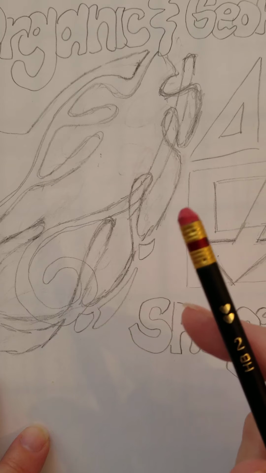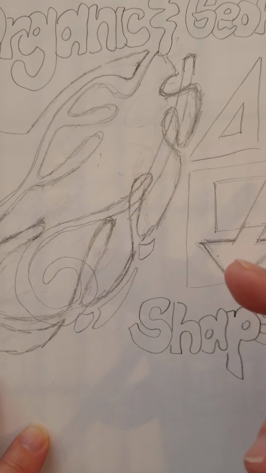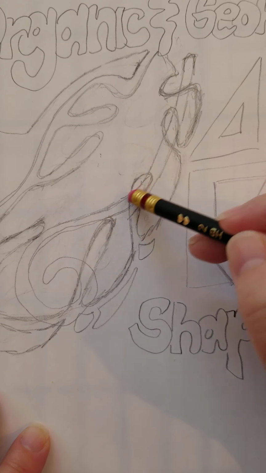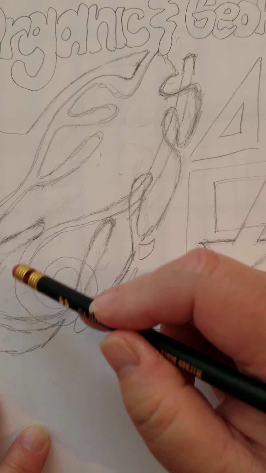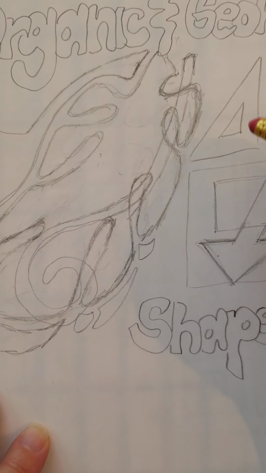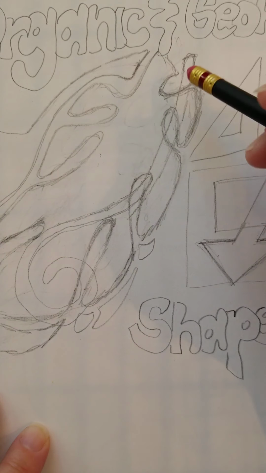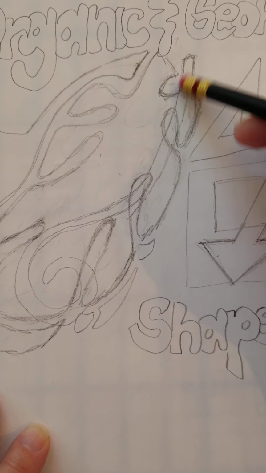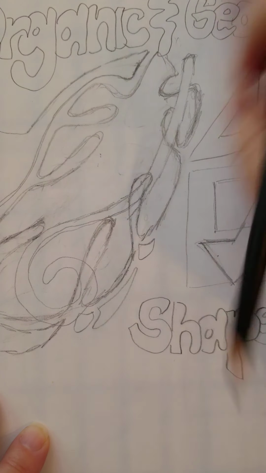You're also going to create something we haven't talked about yet, which is space. And the way we're going to do that is super simple. So for instance, I've drawn this organic shape on top of another organic shape. But I want to show that one is in back and one is in front. So I'm going to do that by just deciding that right here, I'm going to put this shape in front of the other.